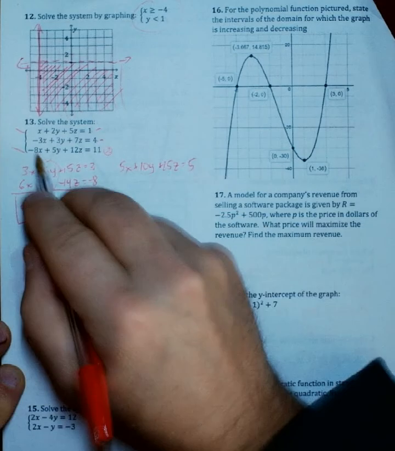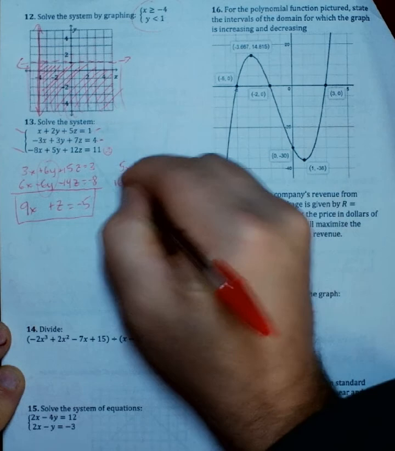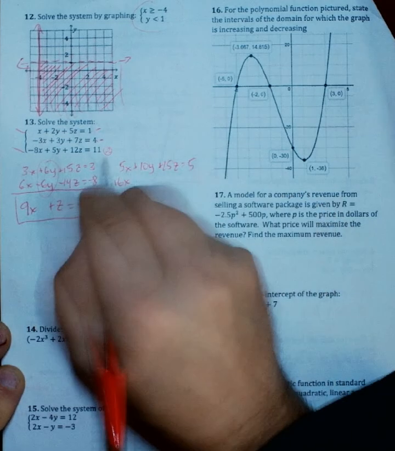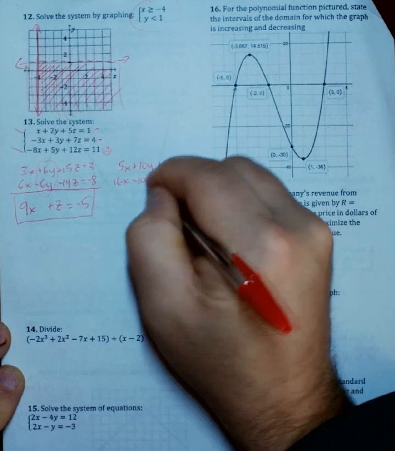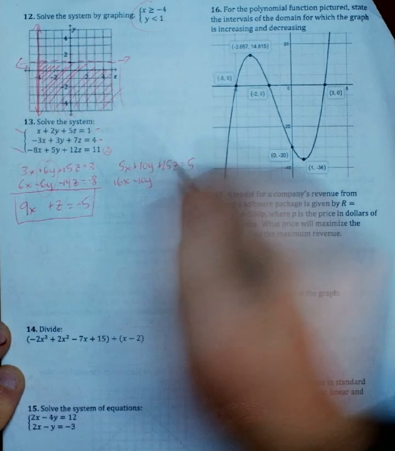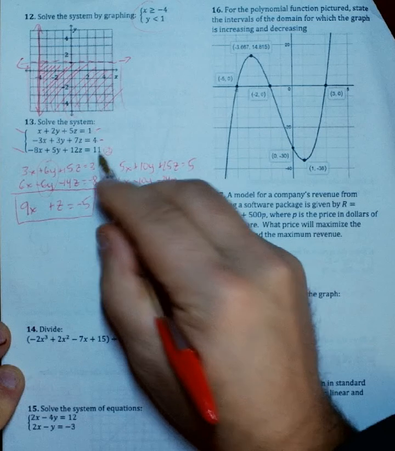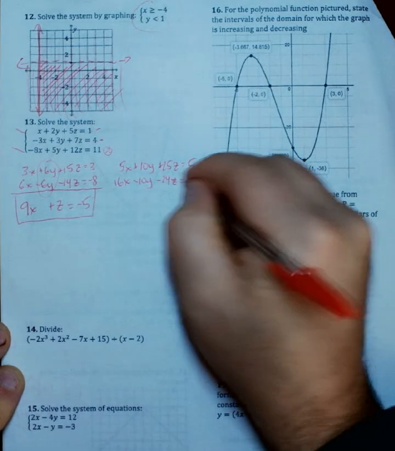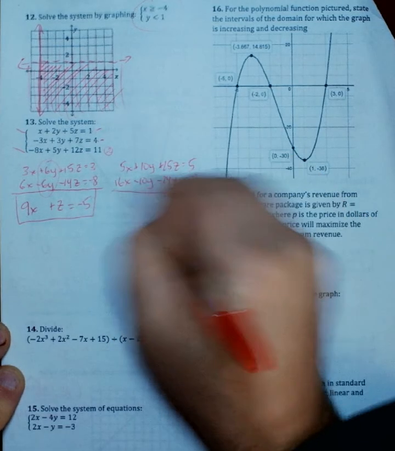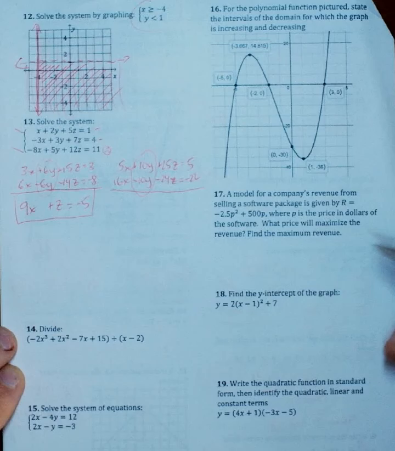Negative 8 times negative 2 is 16x. 5 times negative 2 is negative 10y. 12 times negative 2 is negative 24z. And 11 times negative 2 is negative 22. And now when I add these together, those are opposites. They're going to be eliminated.